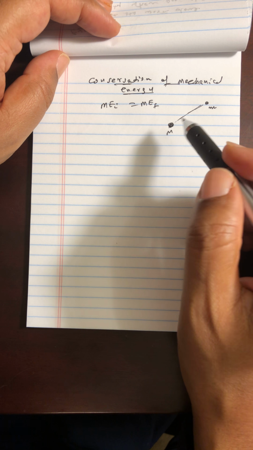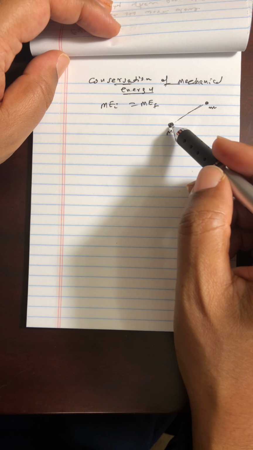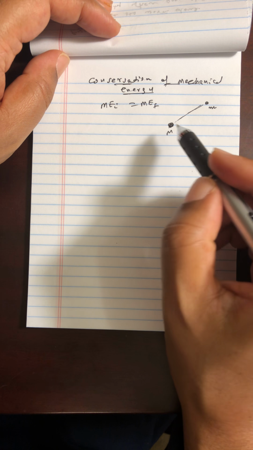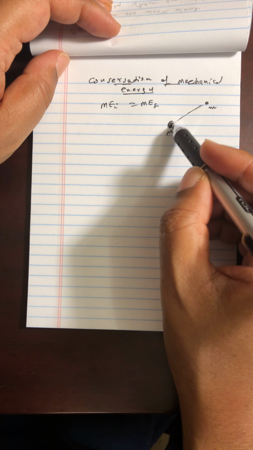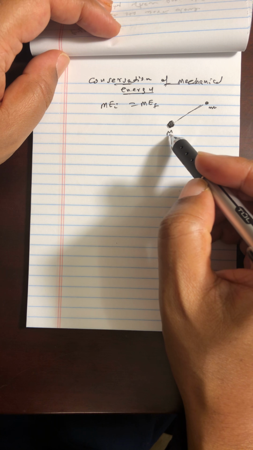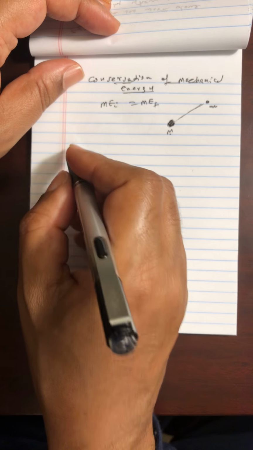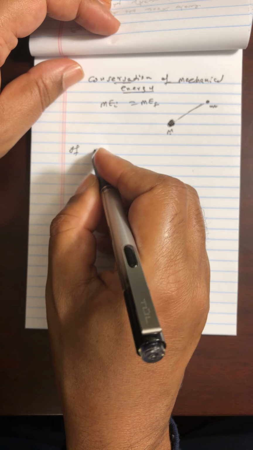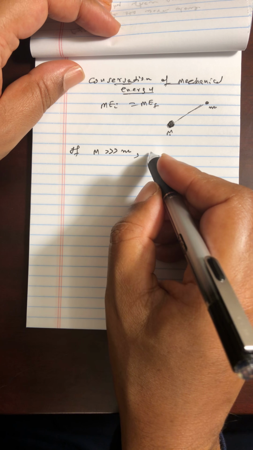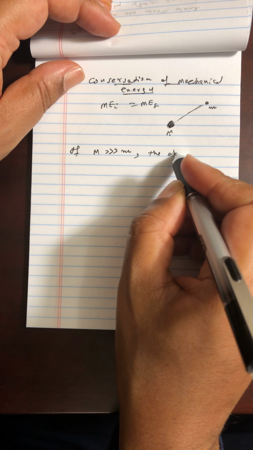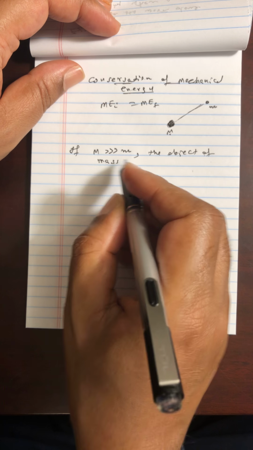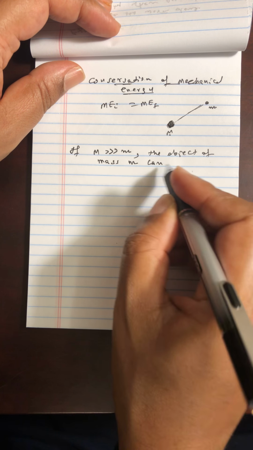But usually we deal with cases where one of the masses is much larger than the other. So if M is much bigger than m, the object of mass M can be assumed to be at rest.